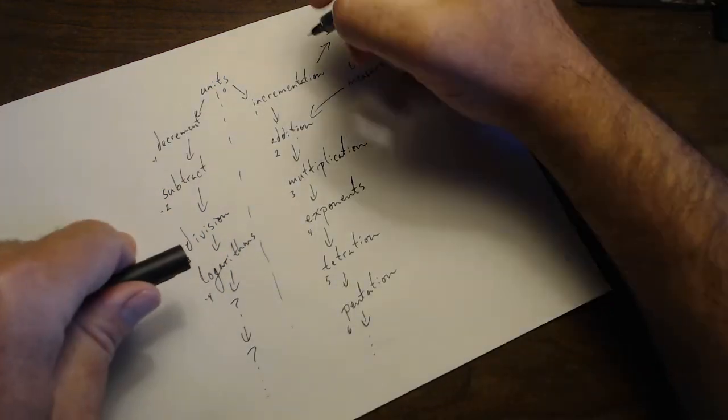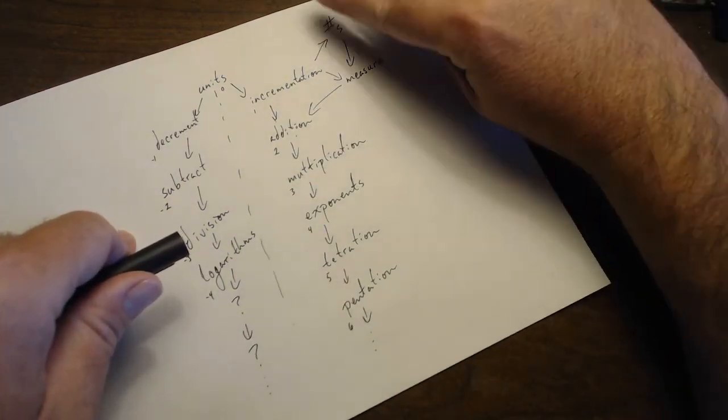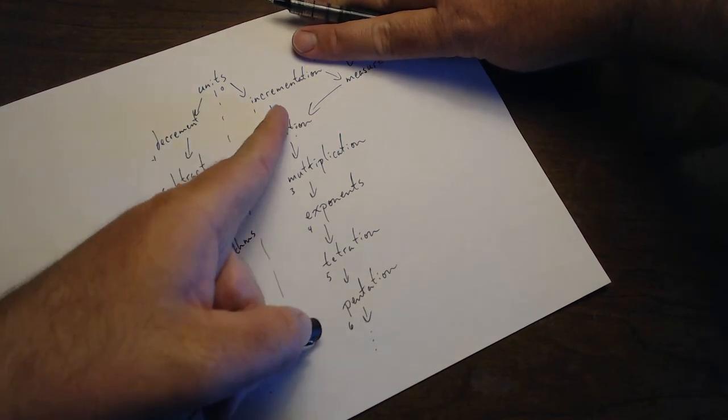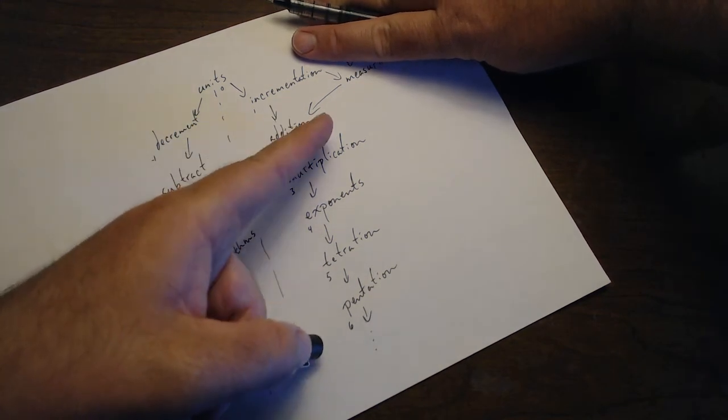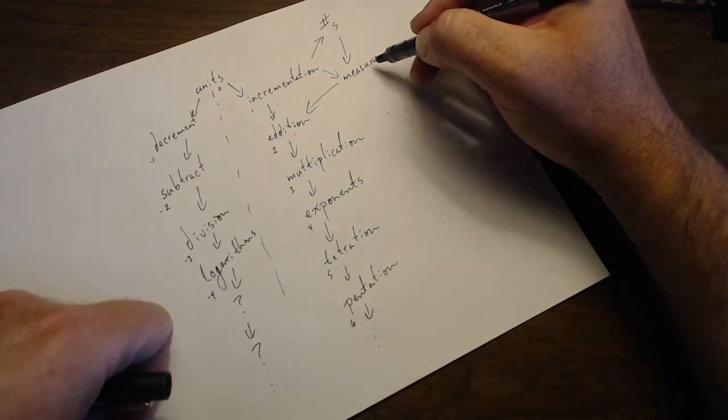So, incrementation can sort of short-circuit your numbers. You don't necessarily need this to be able to take a measurement. You can just use incrementation to get to your measurement. But one way or another, you're going through this stage to get to measurements.